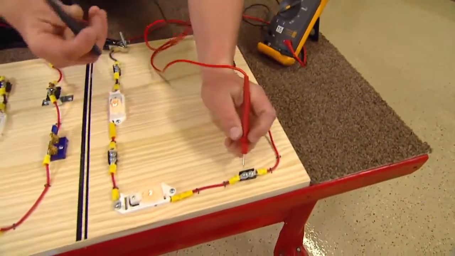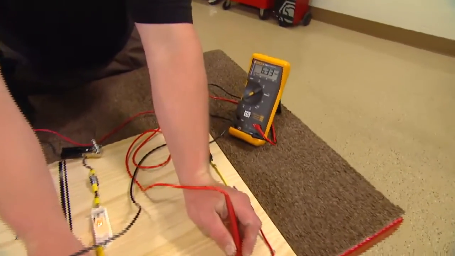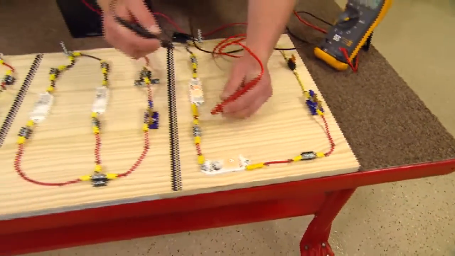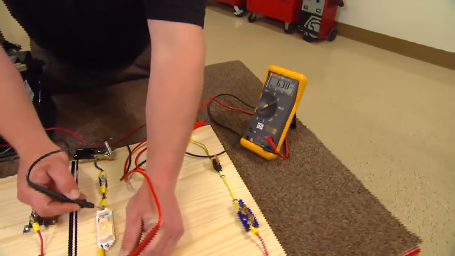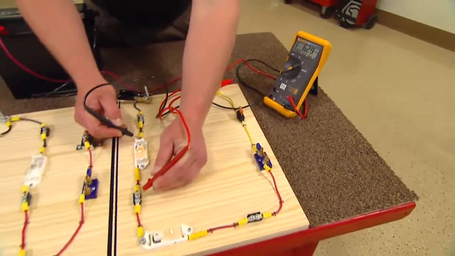When he goes across the first light bulb, that's measuring voltage drop. What happened is we have a 6.35 drop there. So if he goes across his next bulb, we're hoping he has 6.35 or close to it. So all that voltage was used up before it went back home to the battery. If it didn't, that would be a direct short.